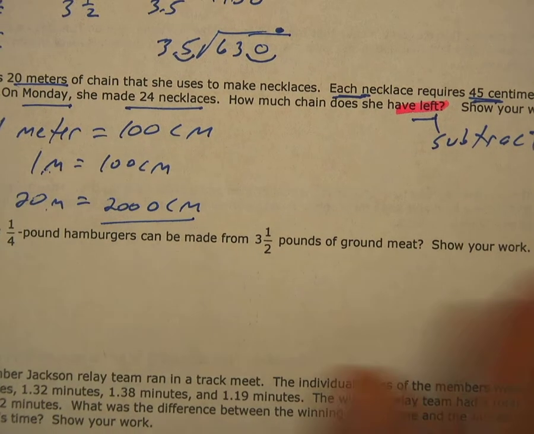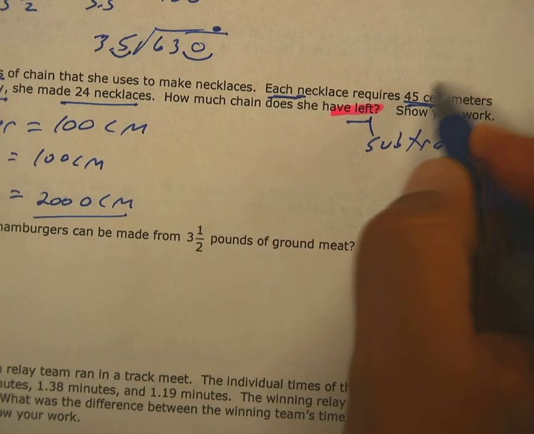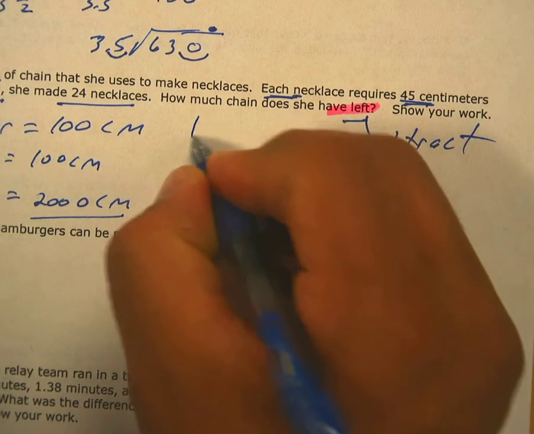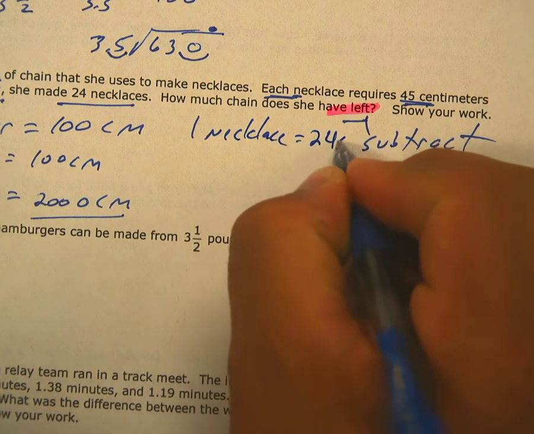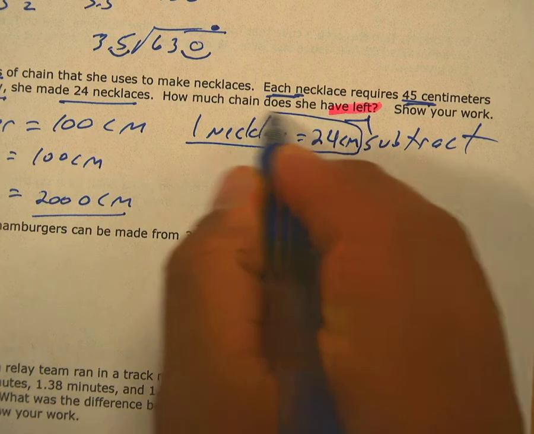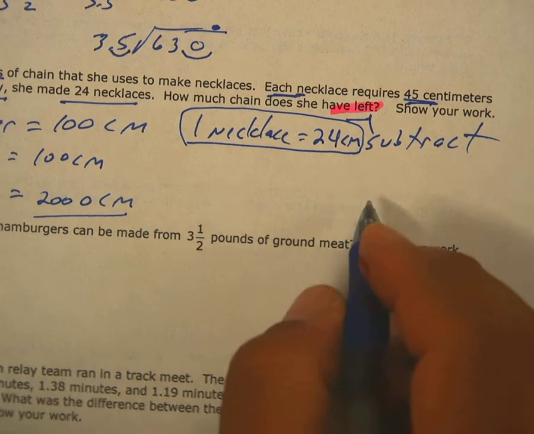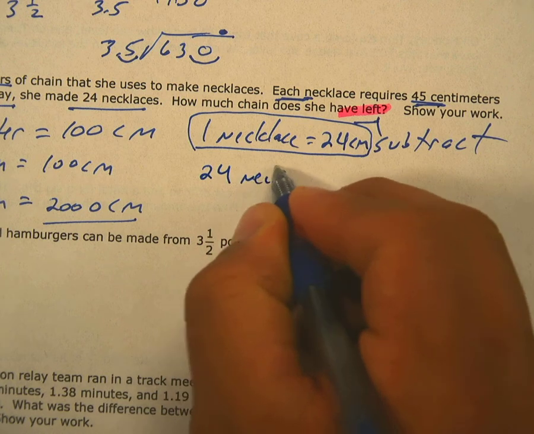Well, of those 2,000, how much did she use? Well, she's going to require 45 centimeters for one necklace. She made 24 of them, 24 necklaces.